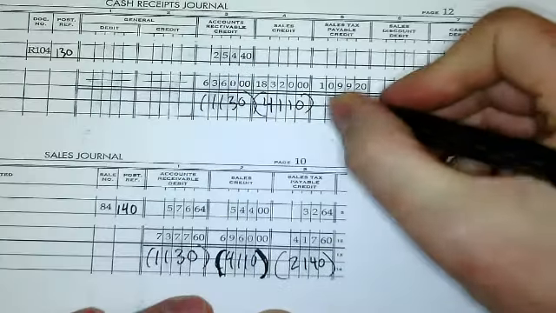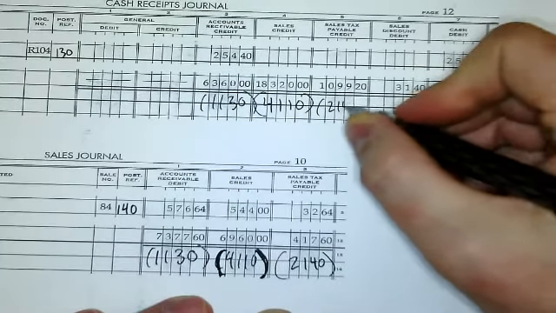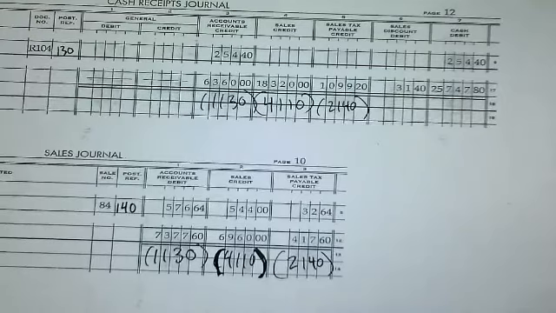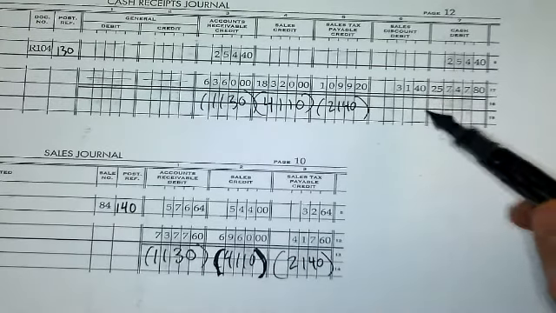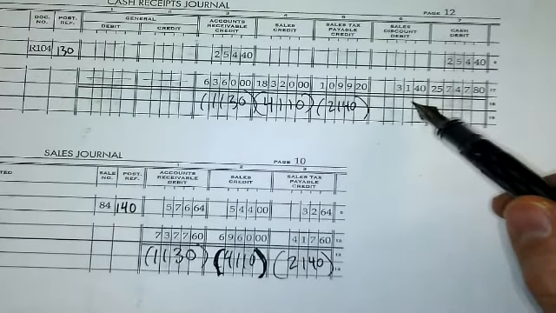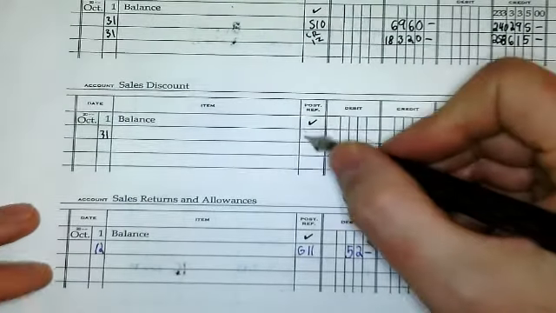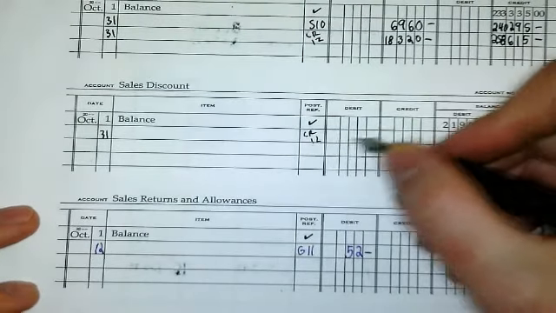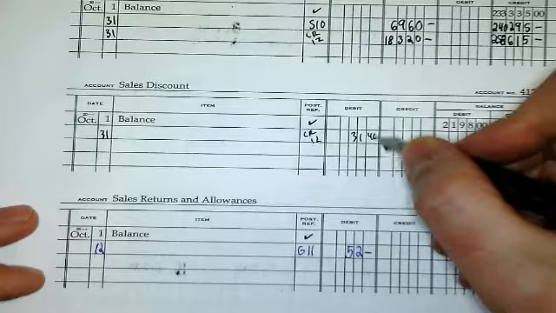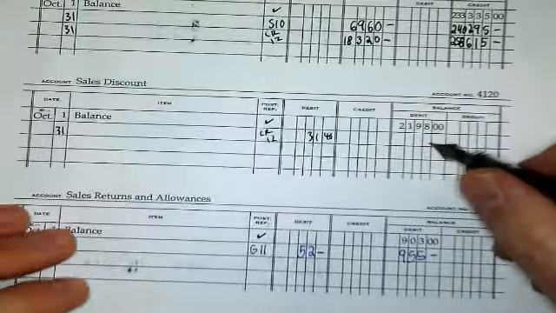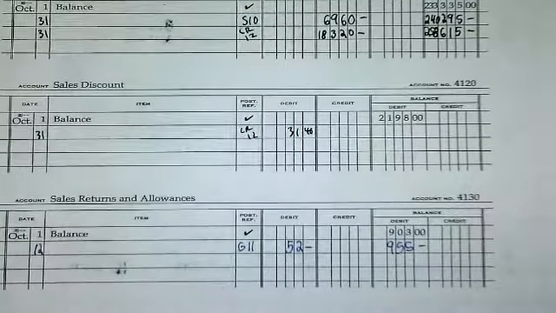Account number is 2140. That gets posted up here. Sales discount debit is 3140. Hop over to sales discount. It's a $3140 debit, 31st, CR12. So you're going to add that to this one.